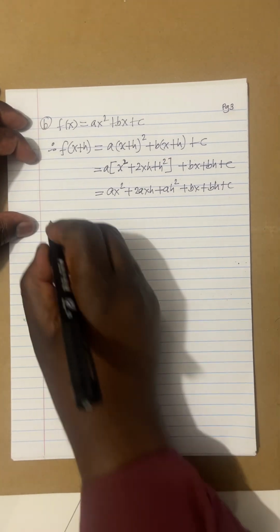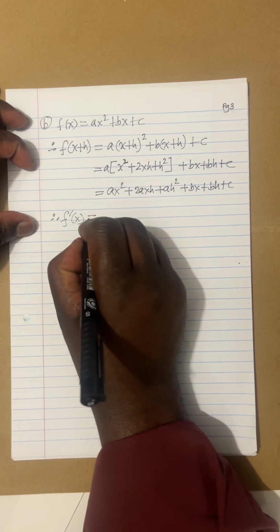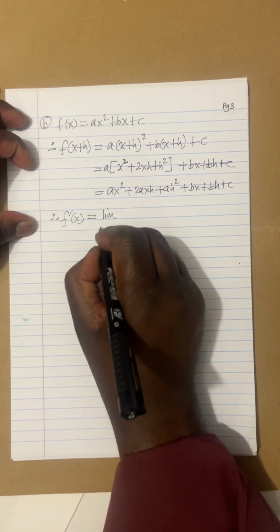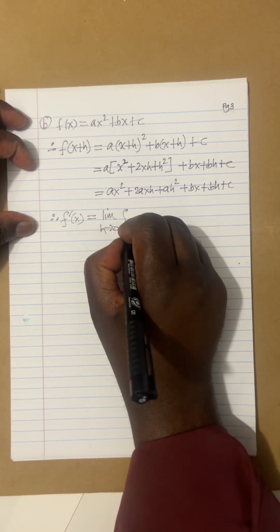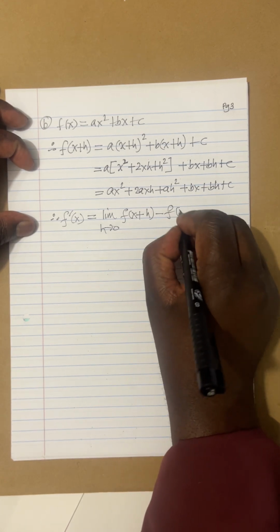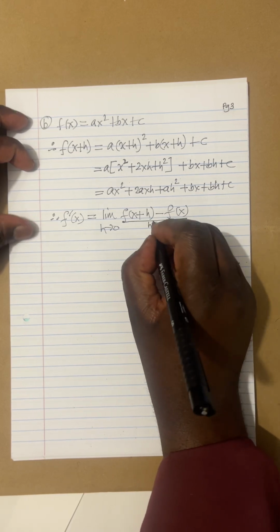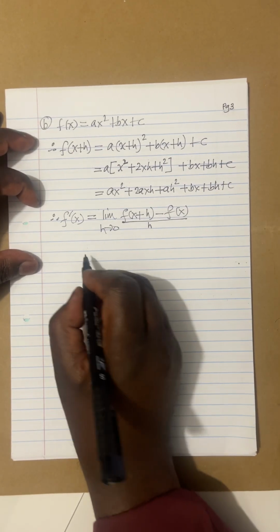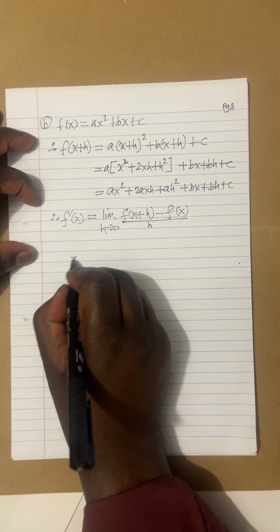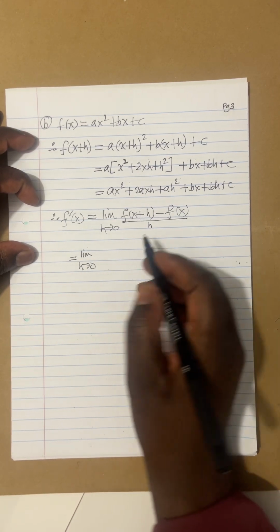Right, let's go to the formula. Therefore, we know f prime of x is equal to the limit as h approaches 0 of what? Of f of x plus h minus f of x all over h. Substituting the expression, limit as h approaches 0 of this expression.